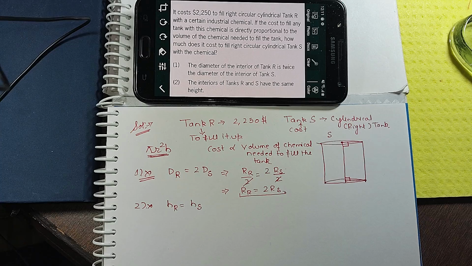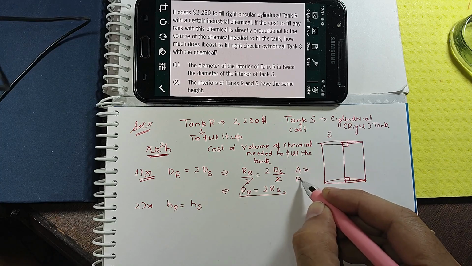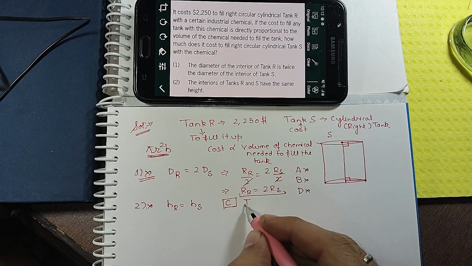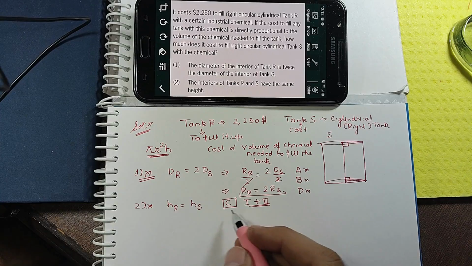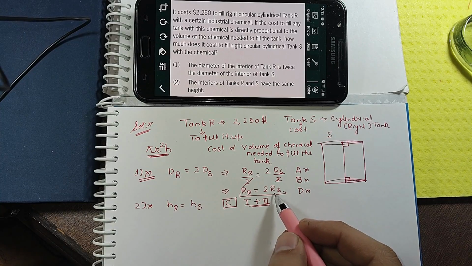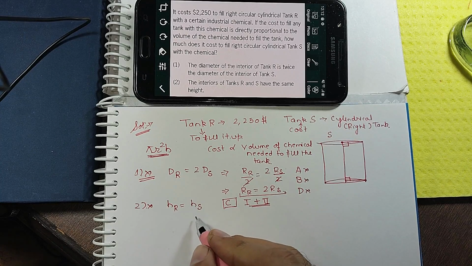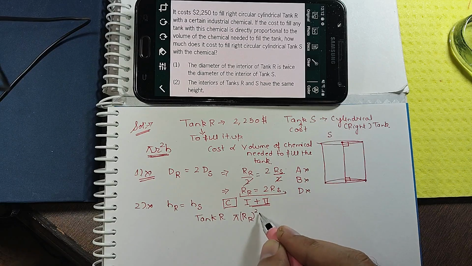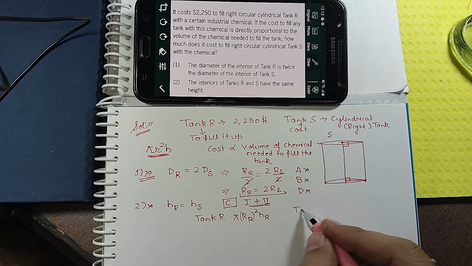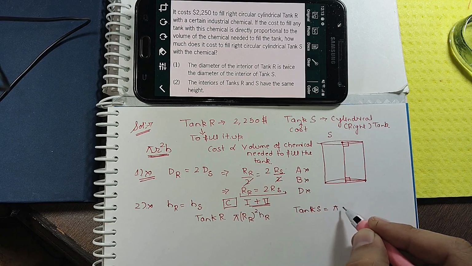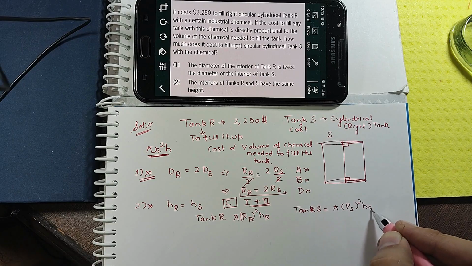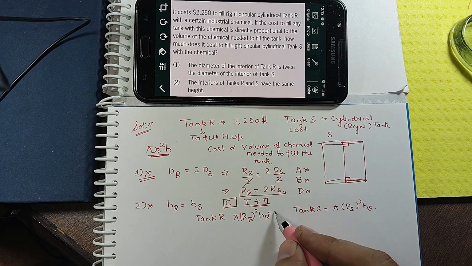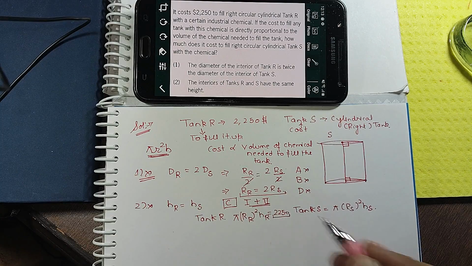Right? Now, this says option A, option B and option D are now out of the question. Now we have to check for option C, which says combine statements 1 and 2. Right? Now if I combine statements, tank R volume will be equal to pi rr square into hr, right? And for tank S it will be pi rs whole square into hs, right? Now rs is given to be 1 by 2 of rr. So this volume cost is directly proportional, so this equals 2250.